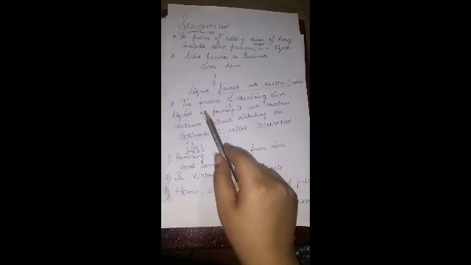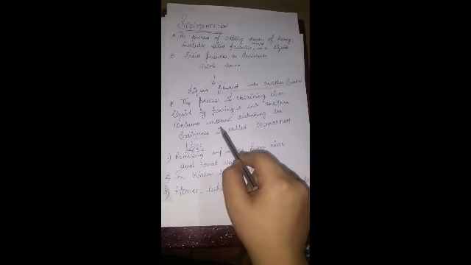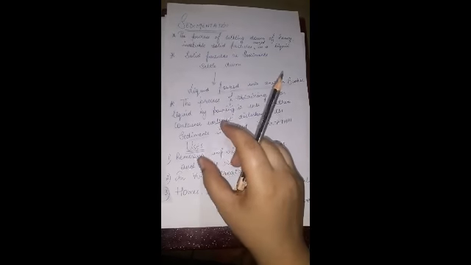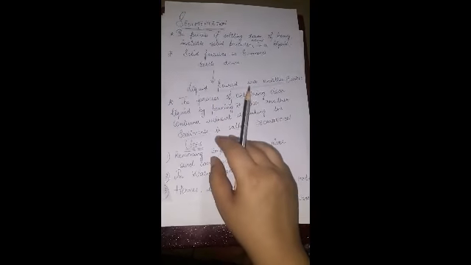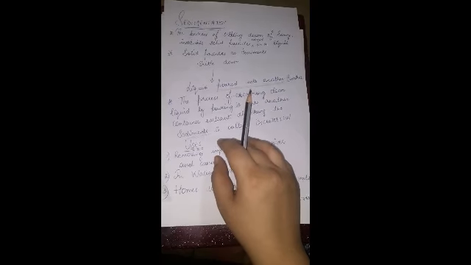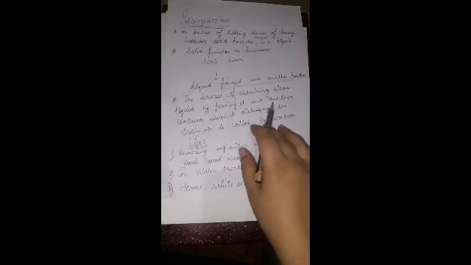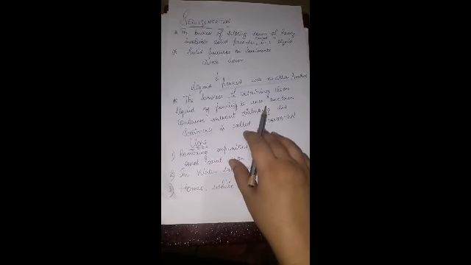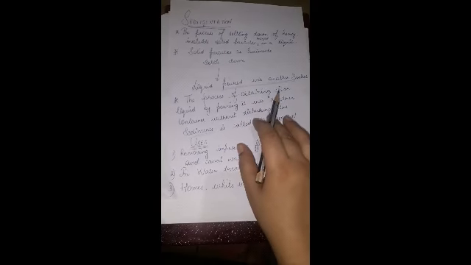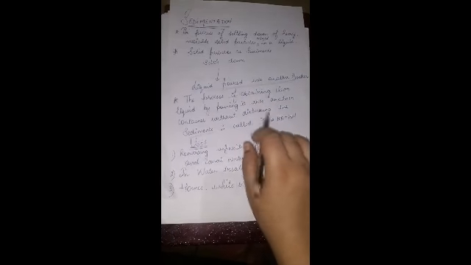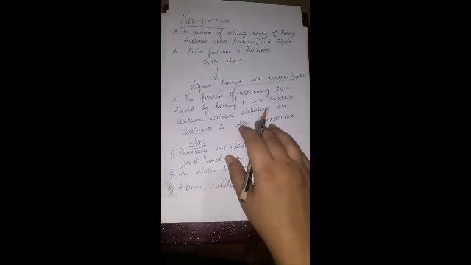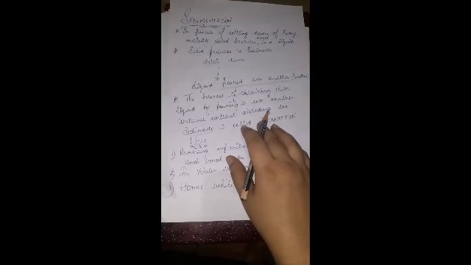Now what happens in sedimentation and decantation? If we have a beaker and we add some sand in it, sand will not dissolve in water. If we keep the beaker undisturbed for some time, we will see that the sand will settle down on its own.